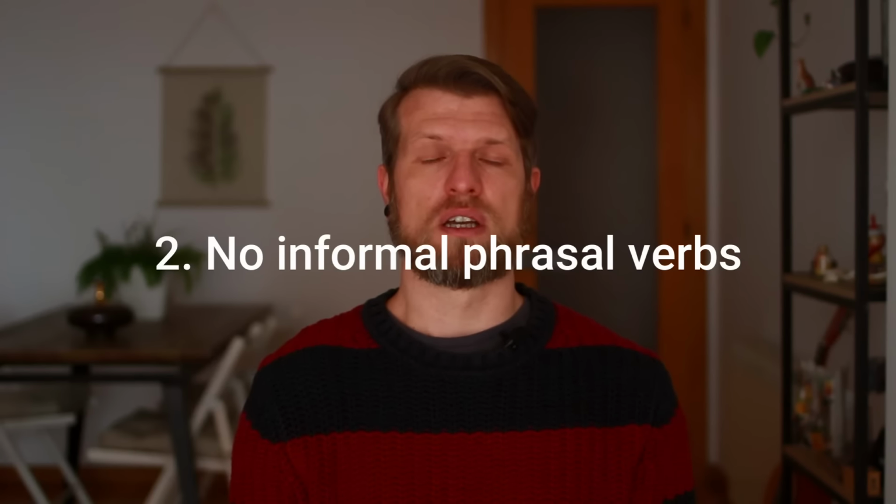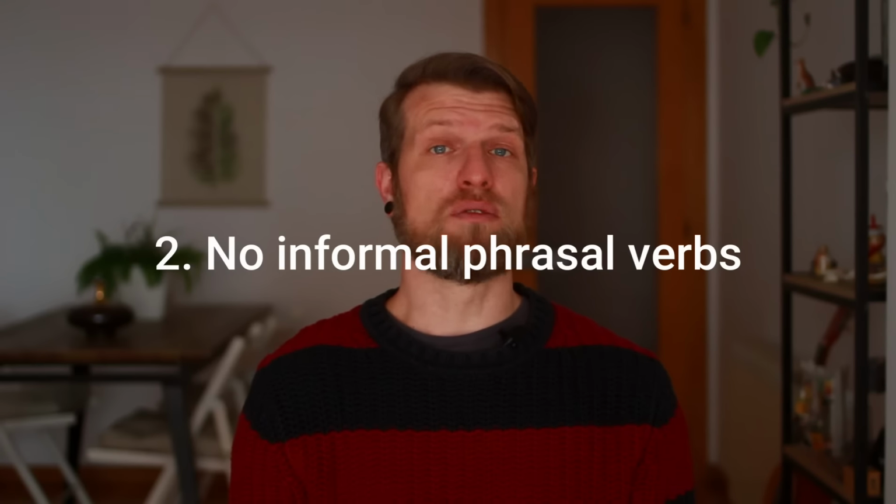The second feature of formal language is to avoid phrasal verbs, and more specifically, informal phrasal verbs. Phrasal verbs have very specific meanings, and very often there is simply a more formal way of expressing the same idea. So if you are not sure, always take a breath and think about, can I say this in a more formal way, and then do that instead of using the phrasal verb.